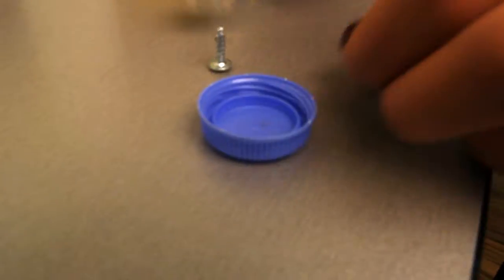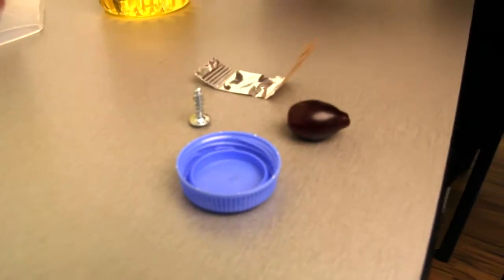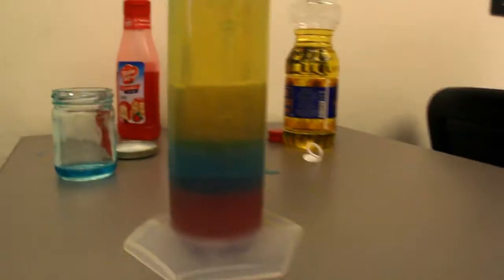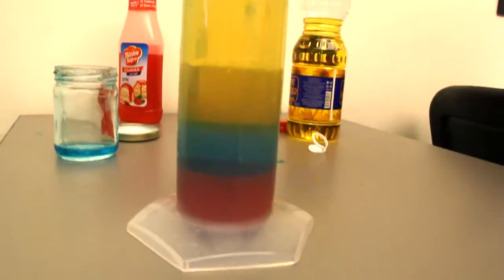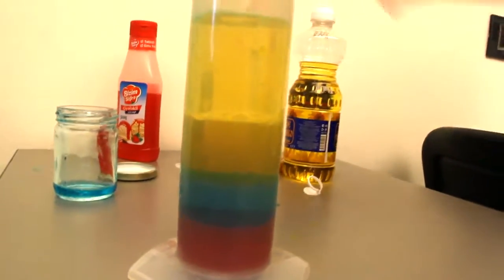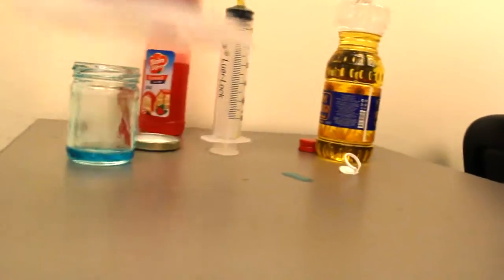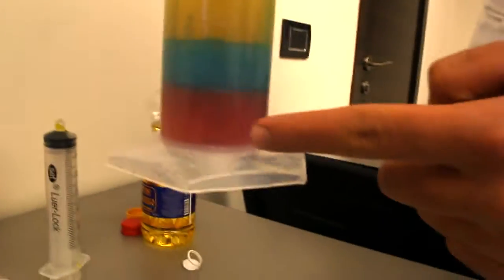And now we will drop objects into our density column so that we can estimate their densities. First of all, we will add our screw, which we assume is the densest of all the objects and the liquids. And it has been proved by the fact that the screw dropped all the way down. And you can see it in the bottom of the beaker.